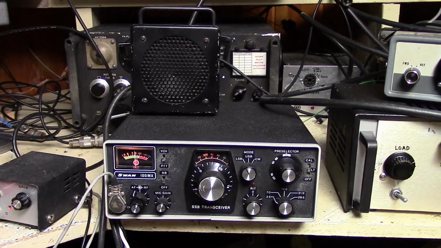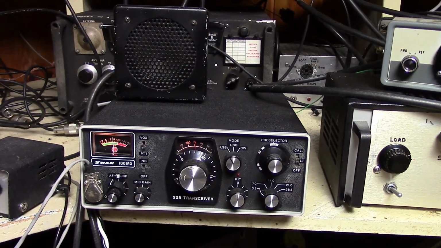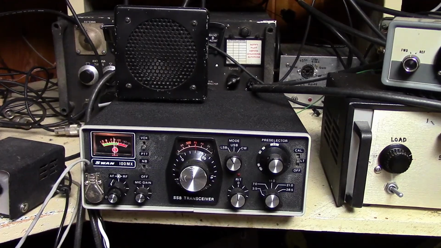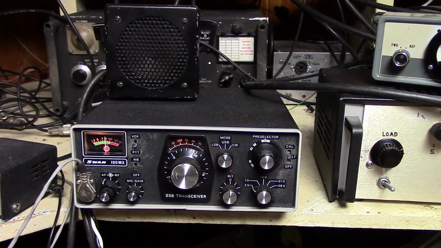Now tonight the band is in very poor condition, and I just worked a station in Spain, and he remarked that this was the only American station that he's heard all night.